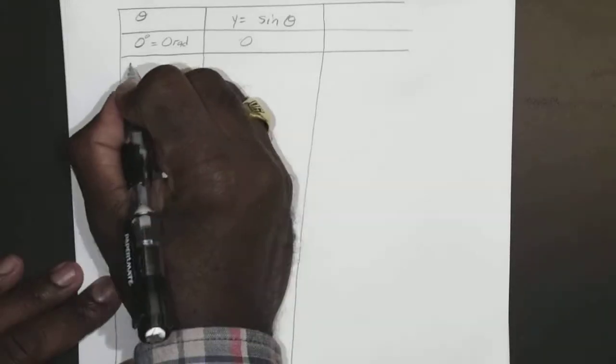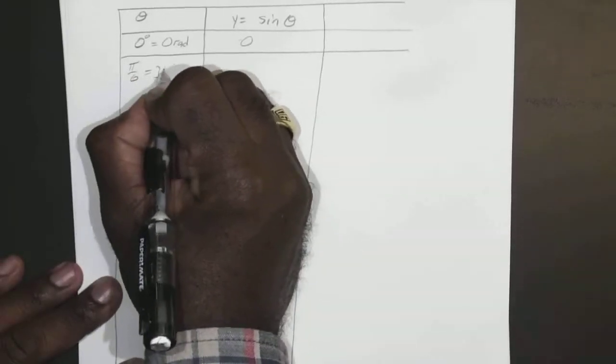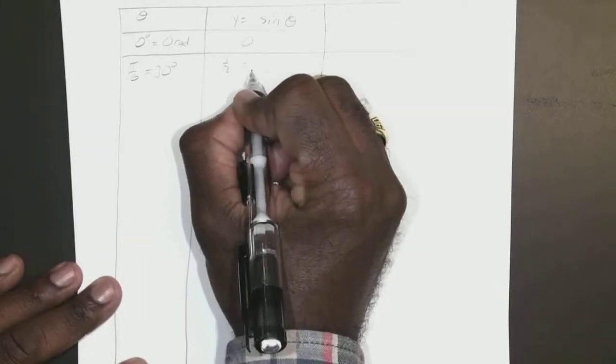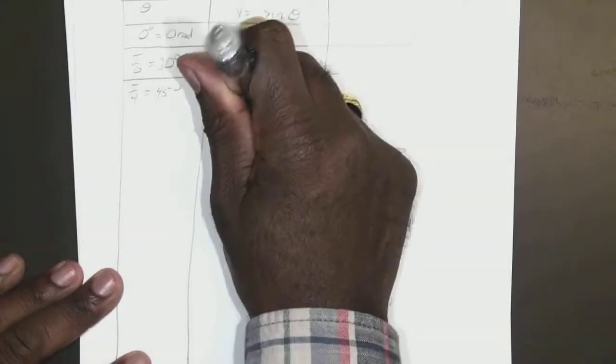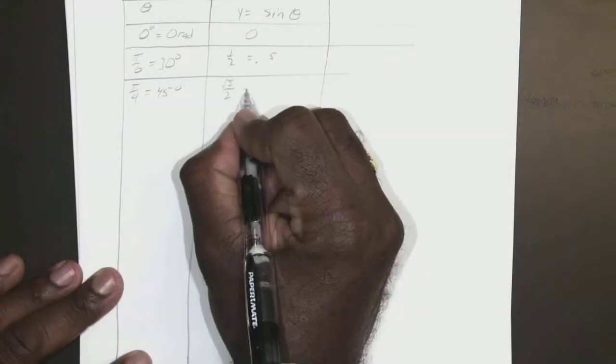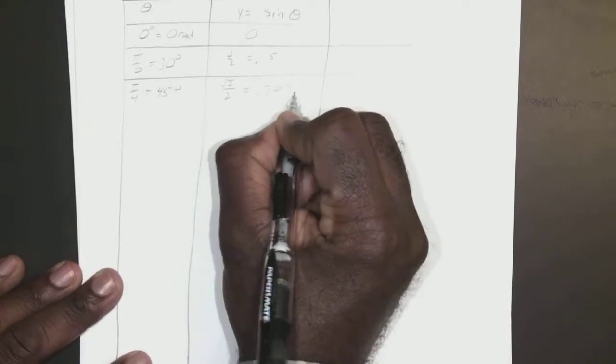Okay, so at pi over 6, which is 30 degrees, it's equal to 1/2, or 0.5. Okay, so we know at theta equals pi over 4, which is 45 degrees, is equal to square root of 2 over 2, which if you plug that into your calculator would give you 0.70711, and it keeps on going and going and going.